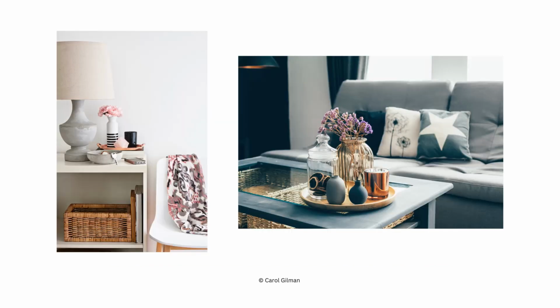Then another way we can add variety to a space is to think about size and scale and shape. Even when we are arranging accessories on a table, using different sizes and scales of objects or different shapes just creates a more interesting look.